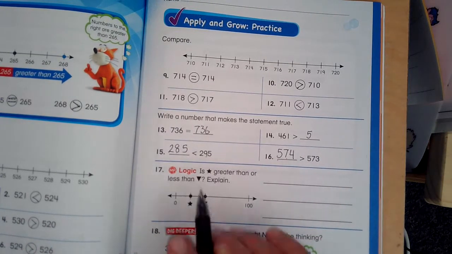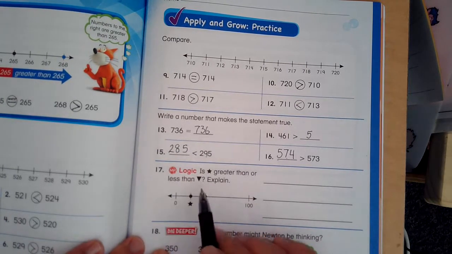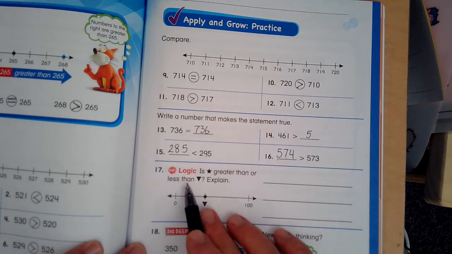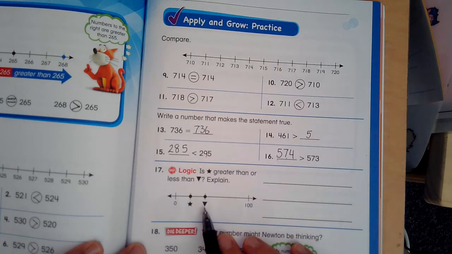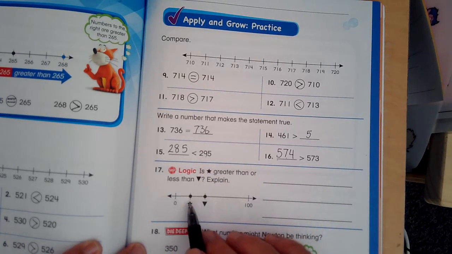All right. Number 17. Is star greater than or less than triangle? Well, let's see.